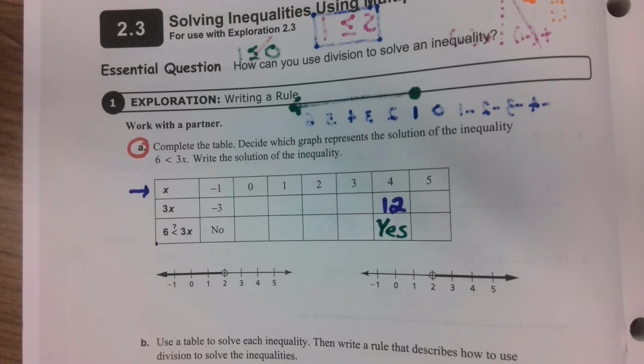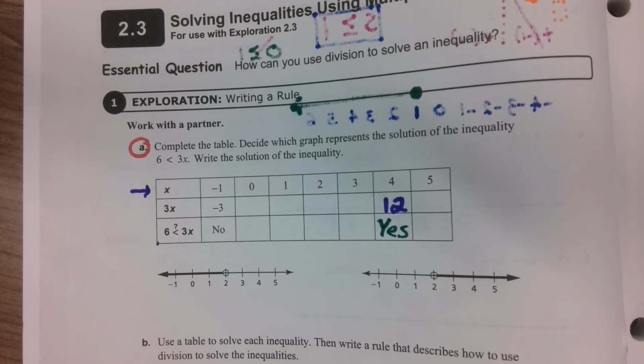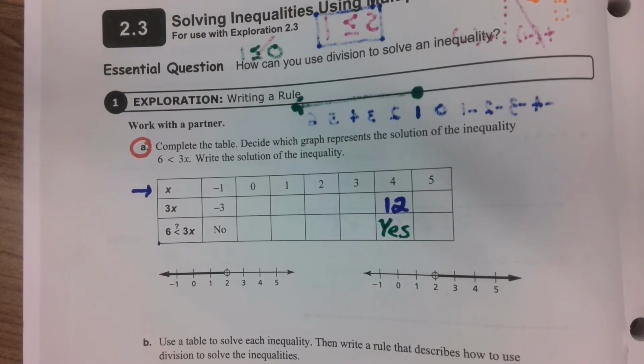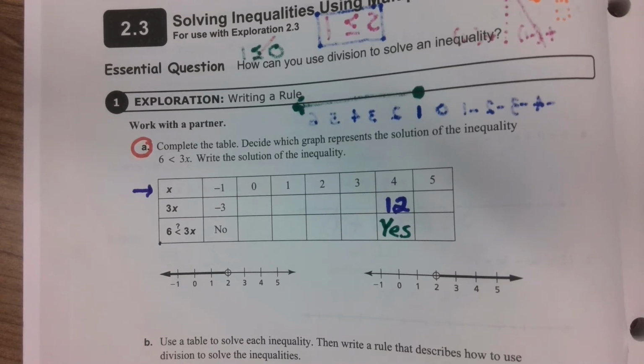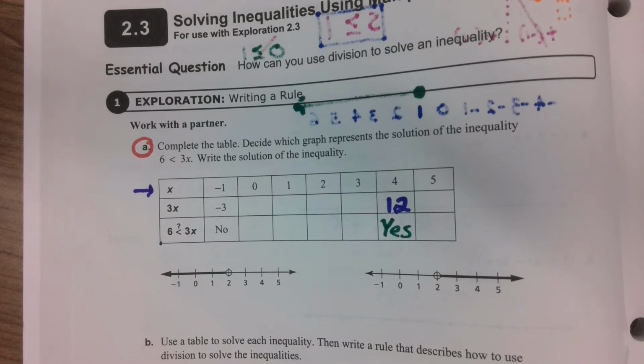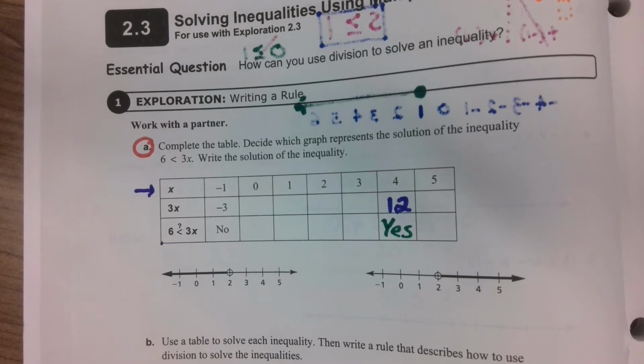What I'd like you to do is pause the video, try filling in these tables for yourself, and come back once you do. And if you just want to skip to the next part, you can, but make sure these tables are filled in because we're going to be having some intense discussion about them.